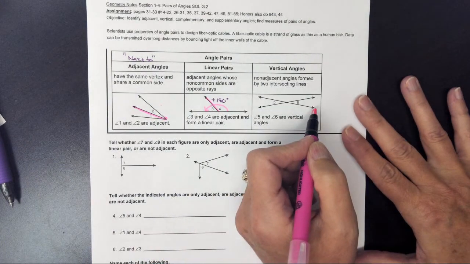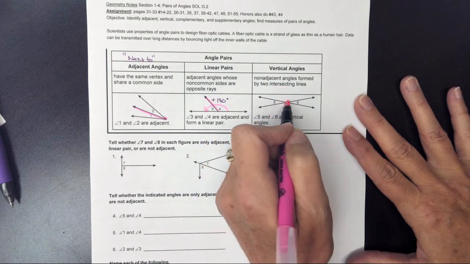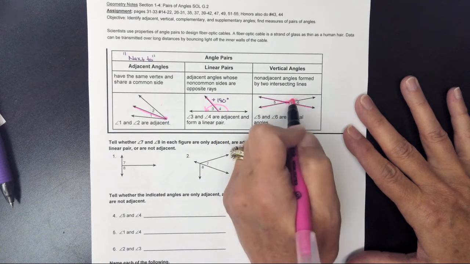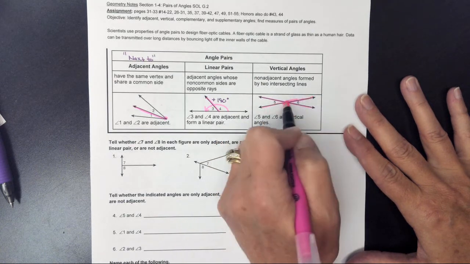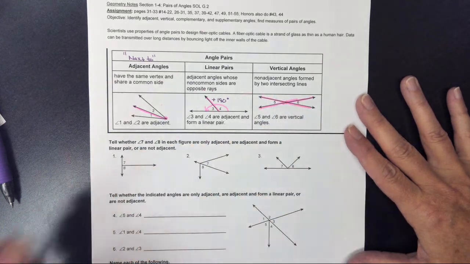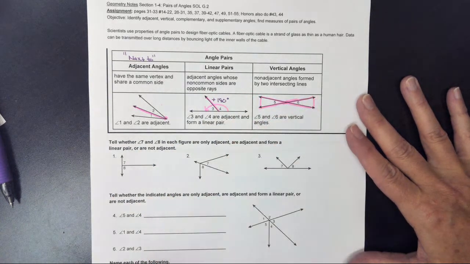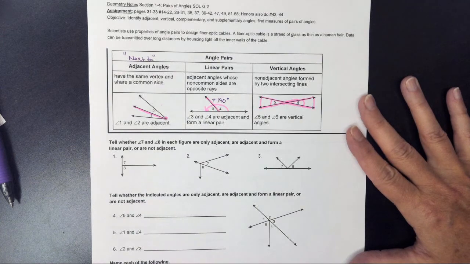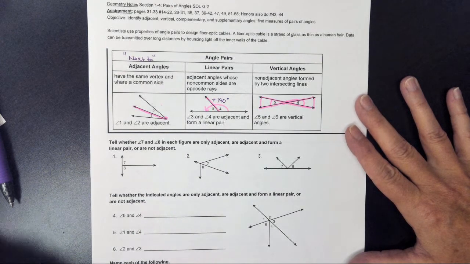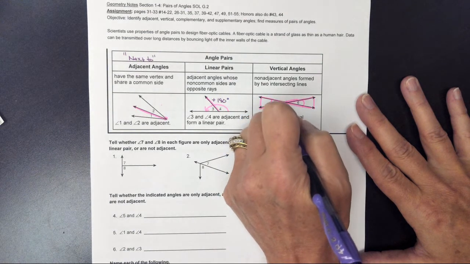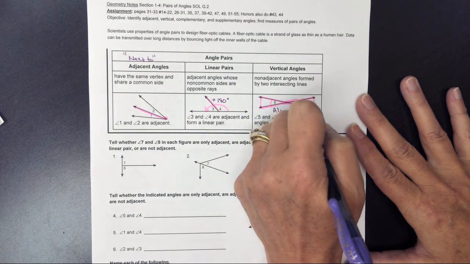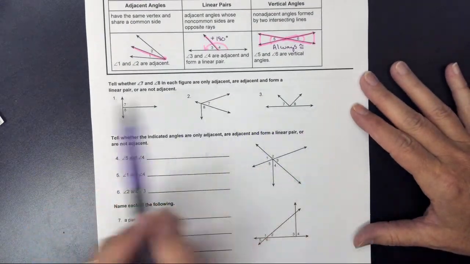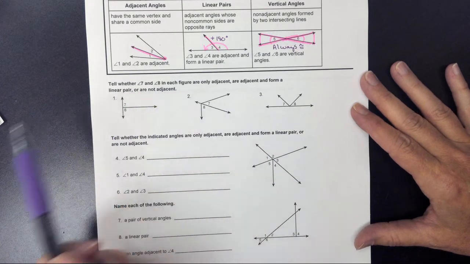Now, vertical angles share a common vertex, but not a common side. They are formed by the same pair of lines. One way that Miss Hartley explains it is that they look like a bow tie. If you close this in, it looks like a bow tie. Vertical angles are always equal. They're always congruent. So this is something you need to make a note of right here. Always congruent.